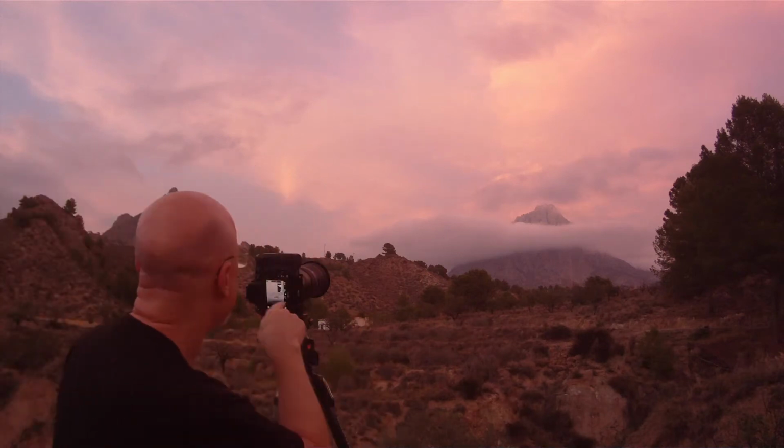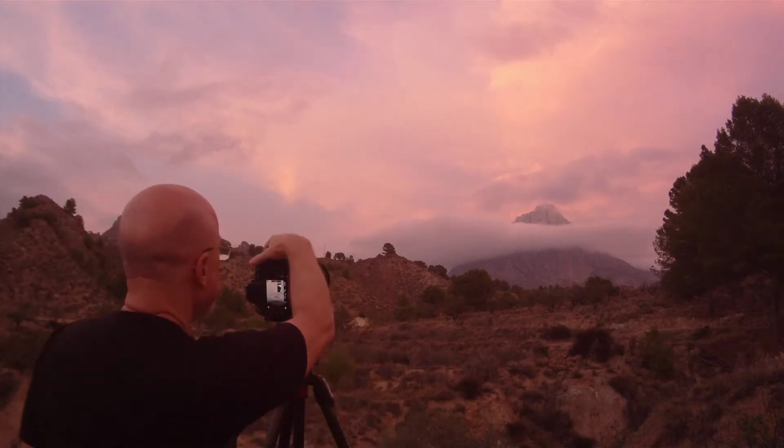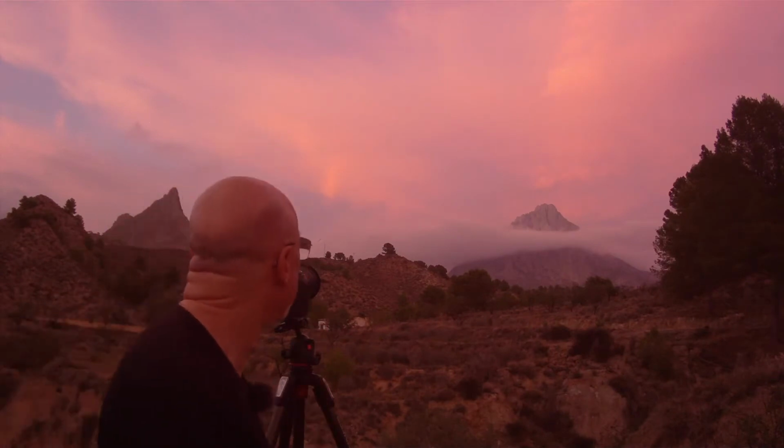We're definitely getting some colour, and the top of the mountain is peeking through again. Oh yes, this is looking beautiful.